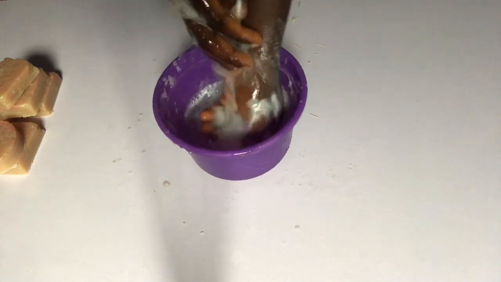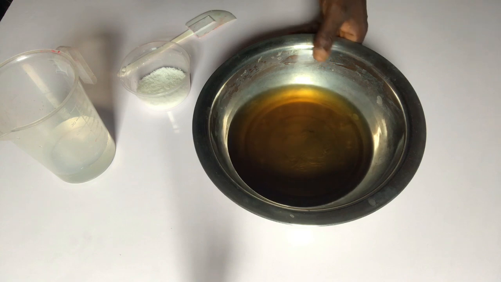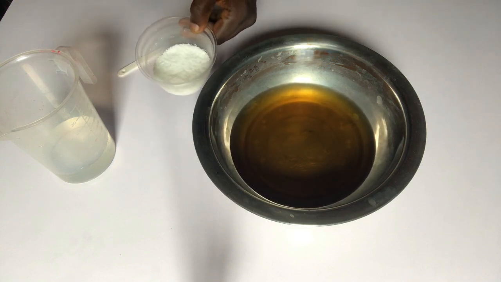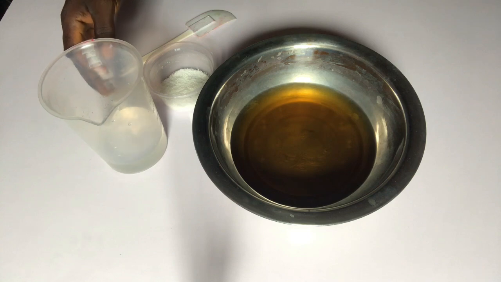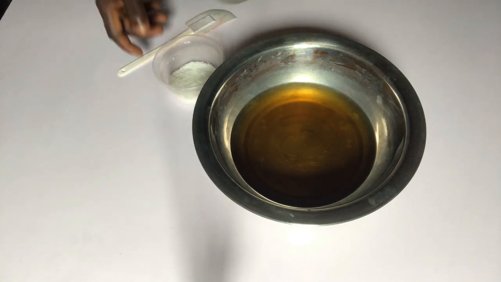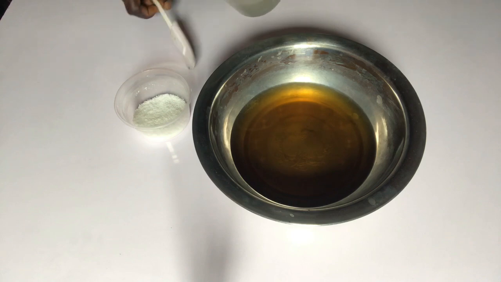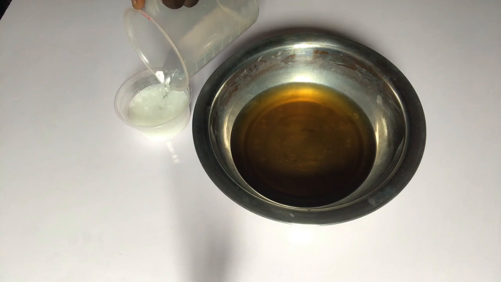Let's establish the ingredients that we'll be using for this production. Oil 400 grams, caustic soda 71 grams, water 200 grams. Add the 200 grams of water into the 71 grams of caustic soda. Stir properly until the cloudy color becomes white. Then set aside for it to cool down.